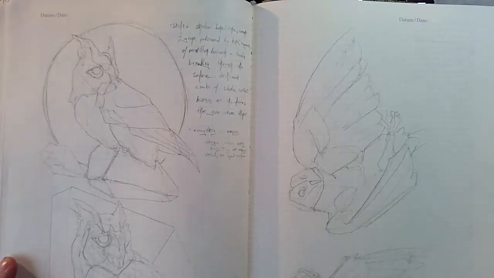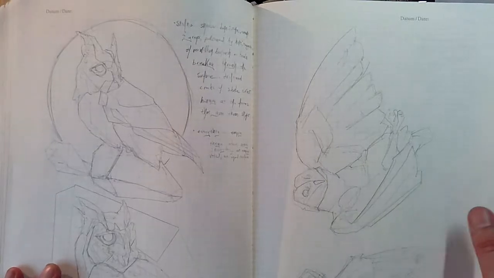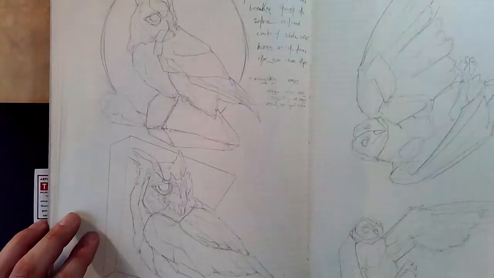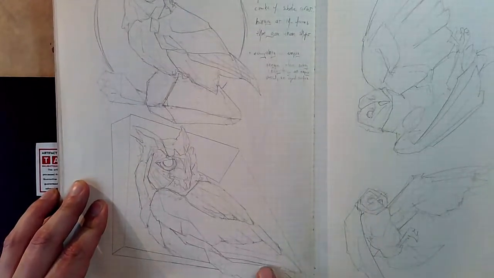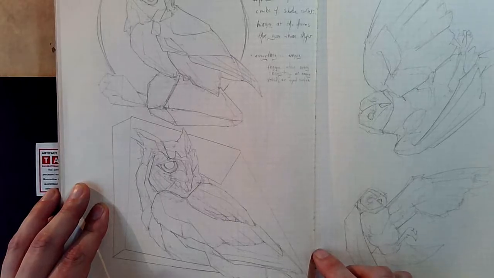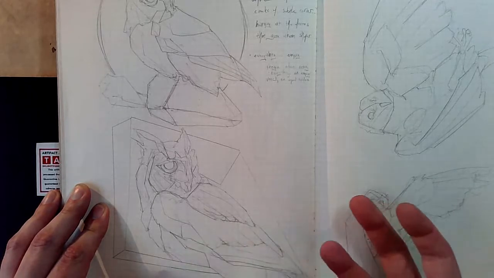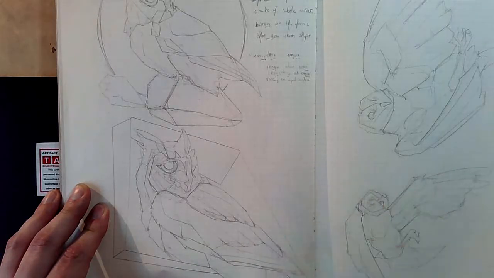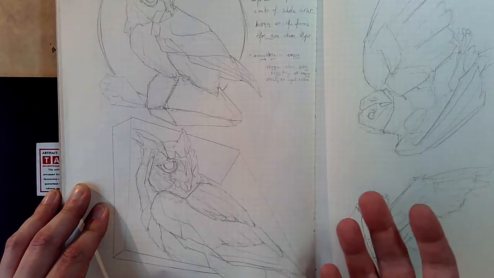Being able to first visualize your subject as these more simplified planes makes it significantly easier to come back in and draw the texture correctly.